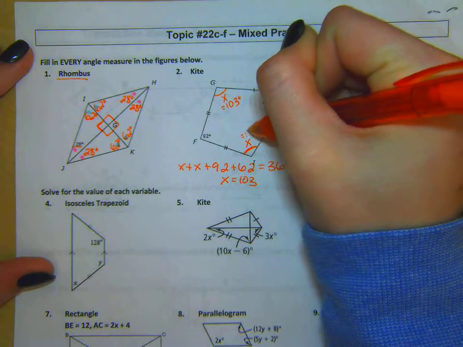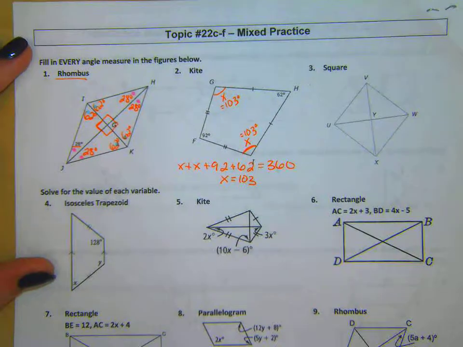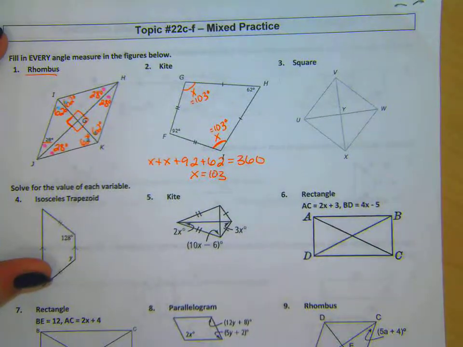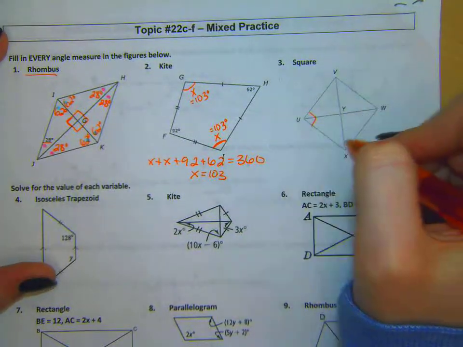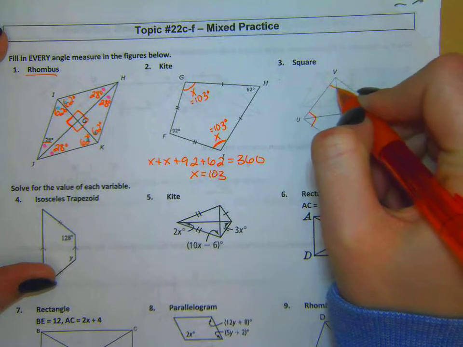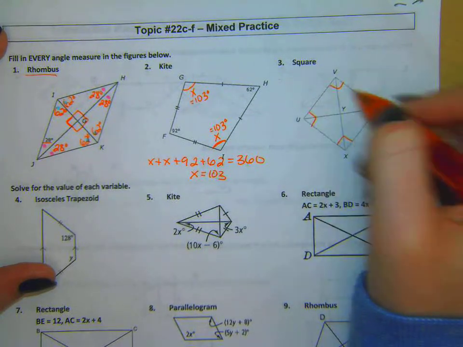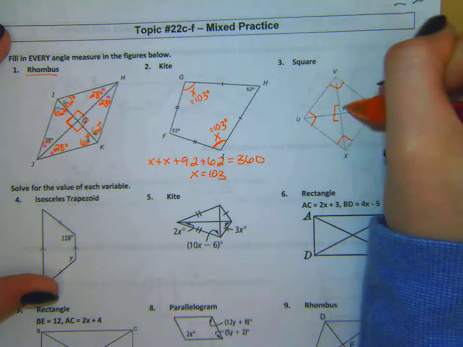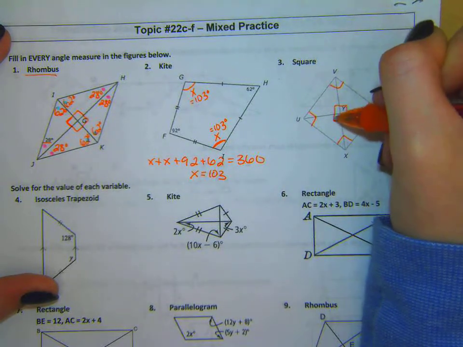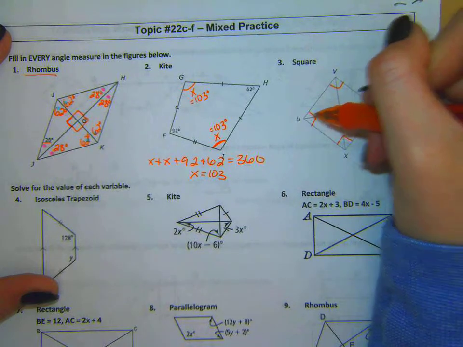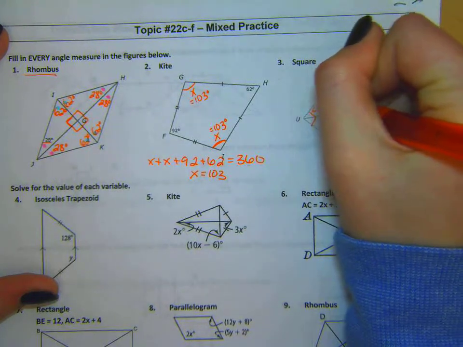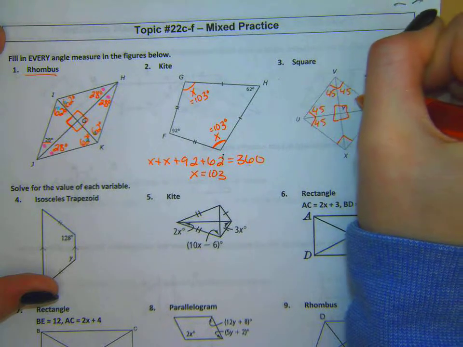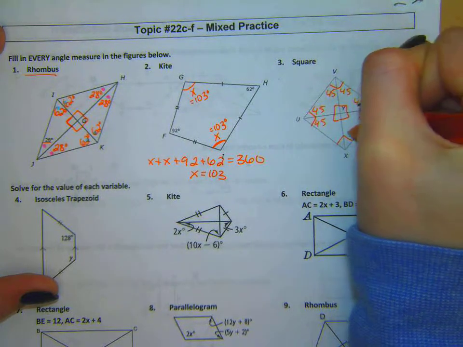X equals 103 degrees. Looking at the square, we know that all 4 angles inside the square here, and what I mean by these 4 angles, they're all 90 degrees. The diagonals are also perpendicular, so these are all 90. If we bisect the opposite angles, each of these is 45. So I've got 45 going all throughout my square.